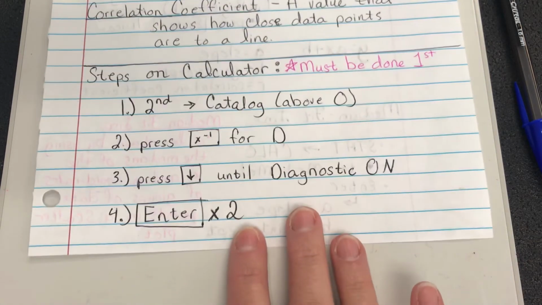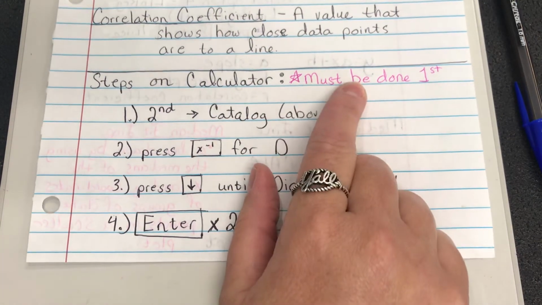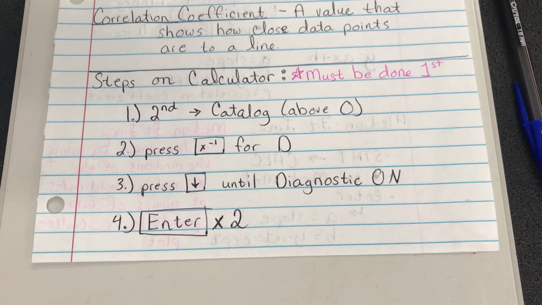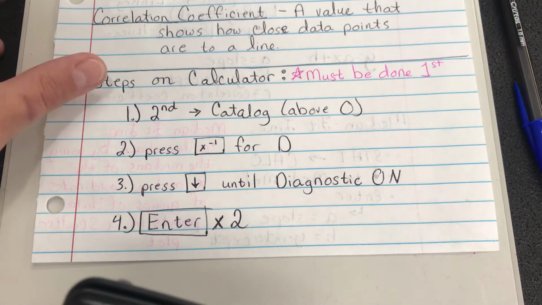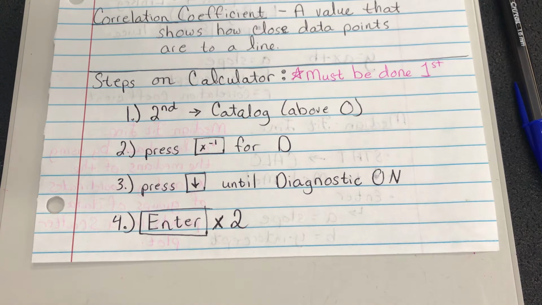All right. So here, steps on the calculator. You see how this says must be done first? Before you do anything else, we have to type in these buttons on the calculator. Okay? You're going to hit second catalog. Catalog is right above the 0. Then you press the X to the -1 for the D. That's a letter D. Press the down until diagnostic on, and you hit enter twice. So I'll show you what that looks like. So pause the video if you need to finish writing that down.